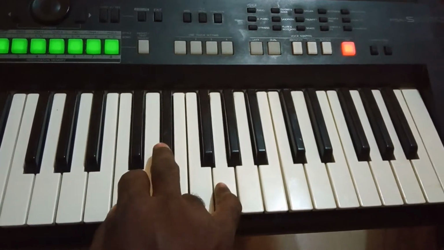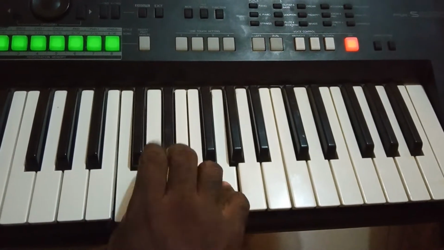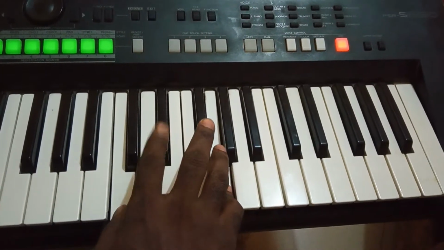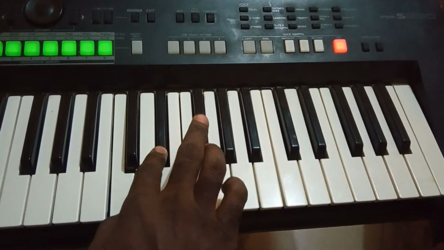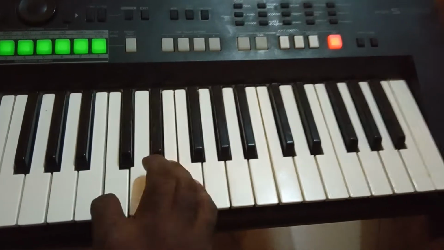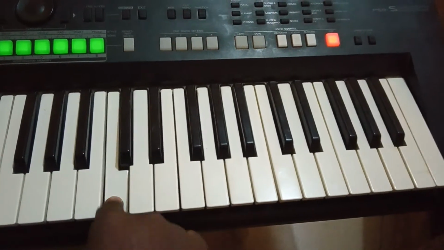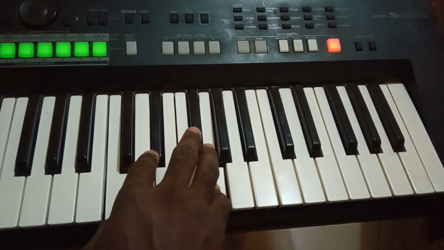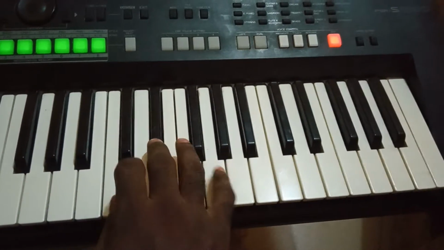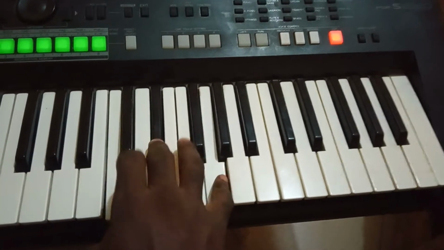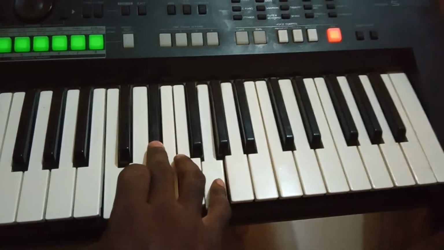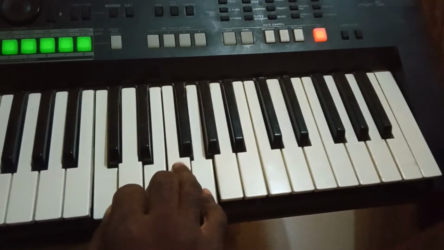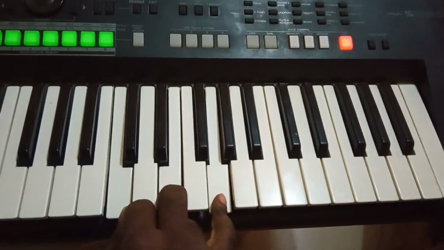But if it's a minor triad, we're going to have the root, a minor third, and then a fifth. That is if this is your root. But sometimes this might become your root, and this becomes your sixth, and this becomes your third. But in this case, we're looking at the key of C, and this is our root for the triad.